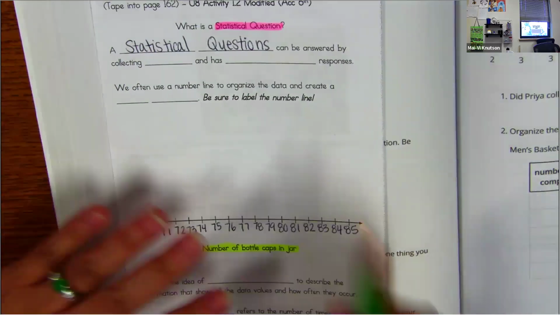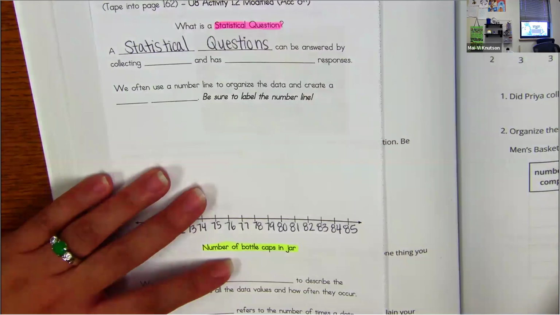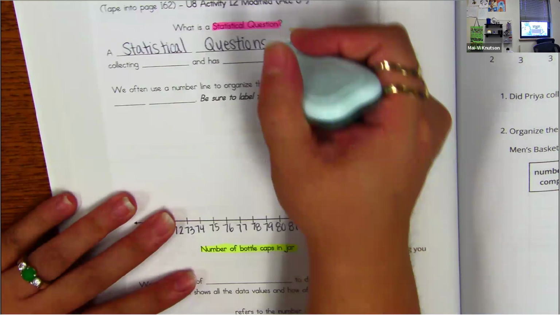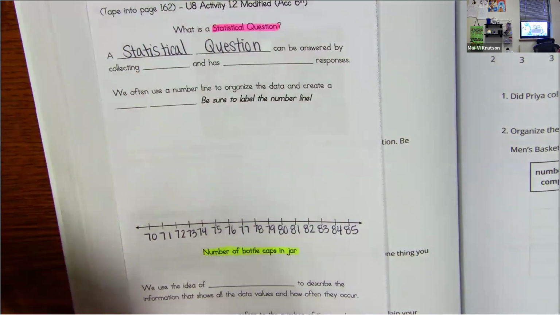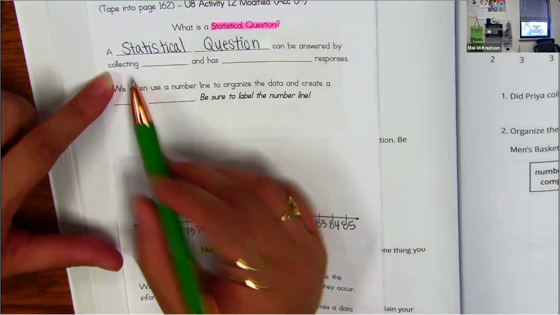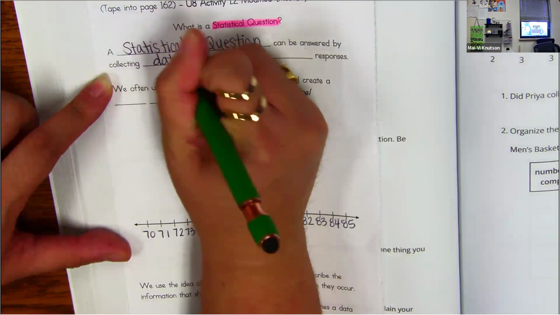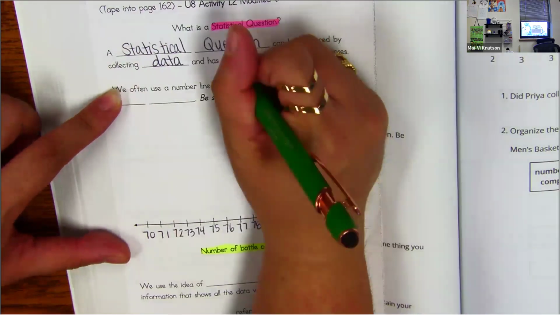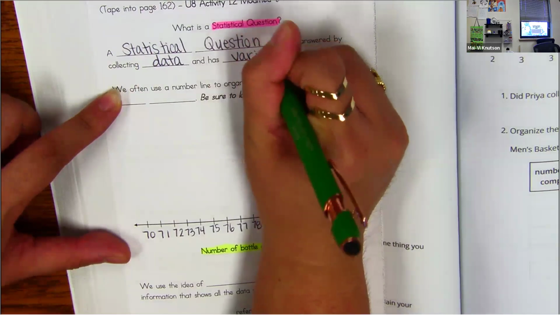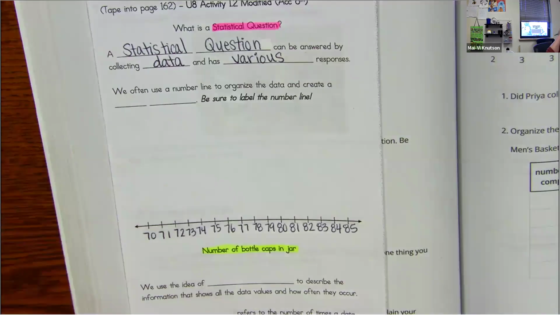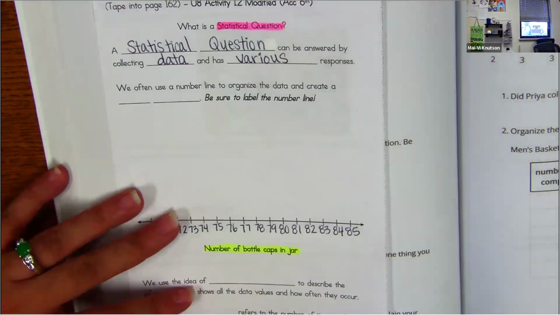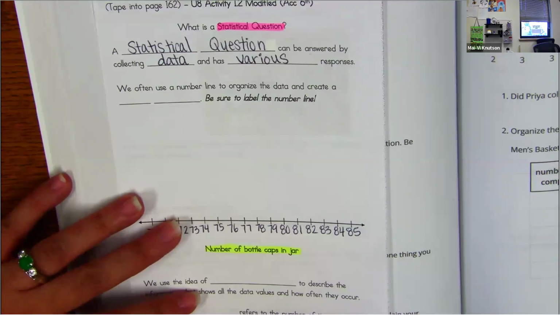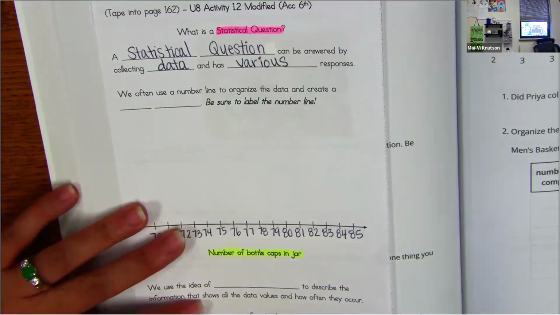So a statistical question, oops, my bad. I meant question, not questions, because grammar is important. Okay, so a statistical question can be answered by collecting data and has various responses. Okay, it has to have many different responses. It can't just have one or two answers. So a statistical question has to be a question where you can get more than two answers. So yes and no questions are not statistical questions. Those are definitely not it.